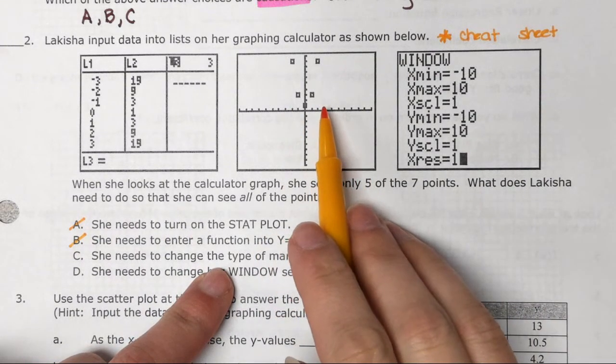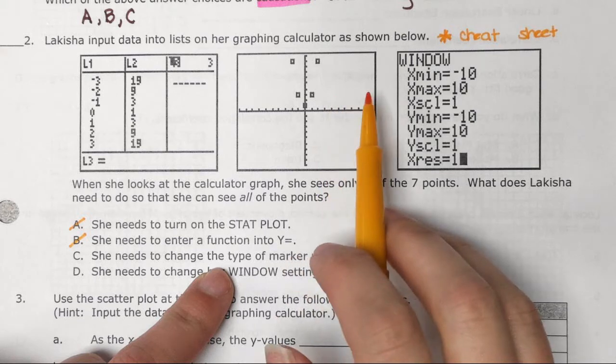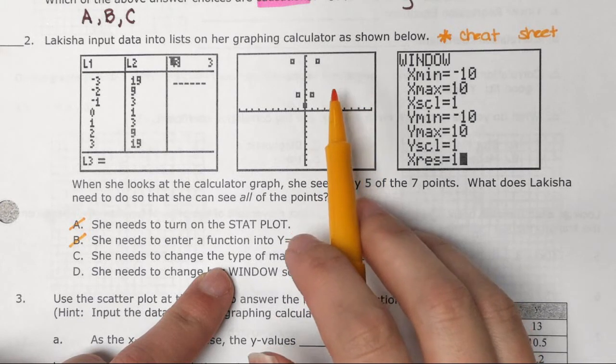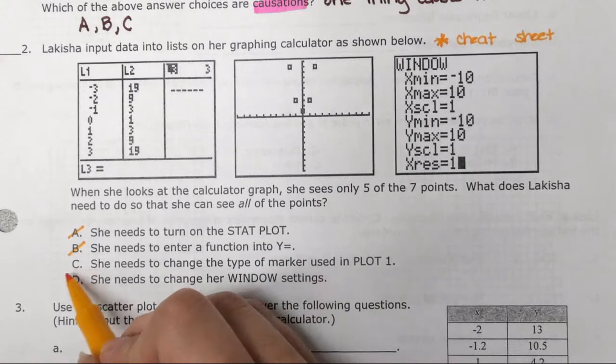She needs to change the type of marker used in plot 1. So here it's an open circle. Maybe the plot would be a little star. Maybe it'd be a closed circle. All that does is change what it looks like.